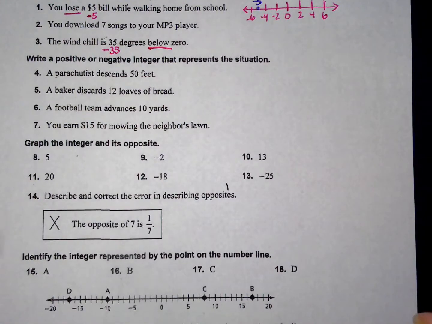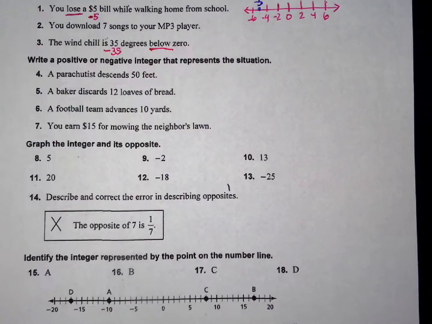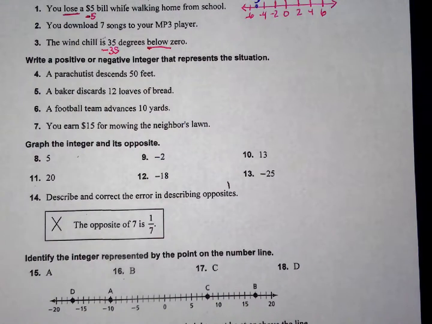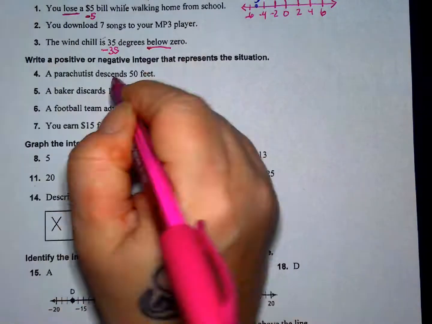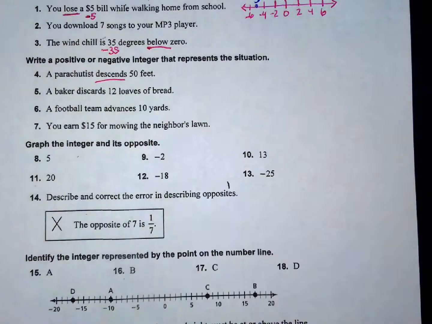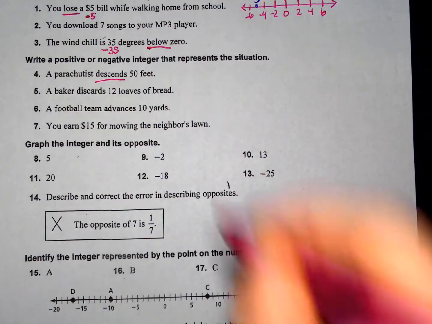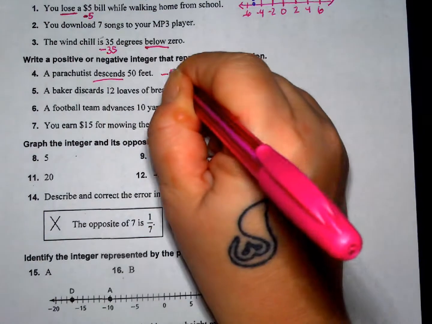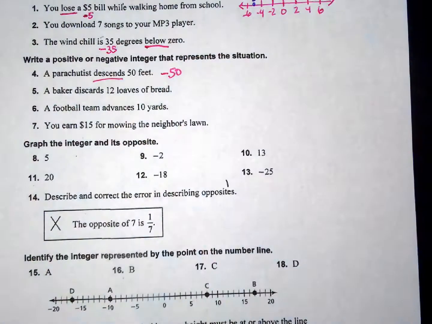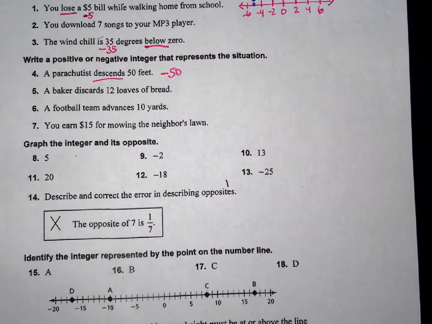So if a parachutist descends 50 feet, what would be my keyword in this sentence? Hopefully you see descends as going down, because if you think about it, a parachutist, when they jump out of a plane, they're never going to go up. They're always going to go down, aren't they? So if they're jumping out of a plane, descends means to come down, okay? So if they're going down, that would be negative 50. Okay, hope they wouldn't be jumping out of a plane at 50 feet, right? Hopefully it's a lot higher.